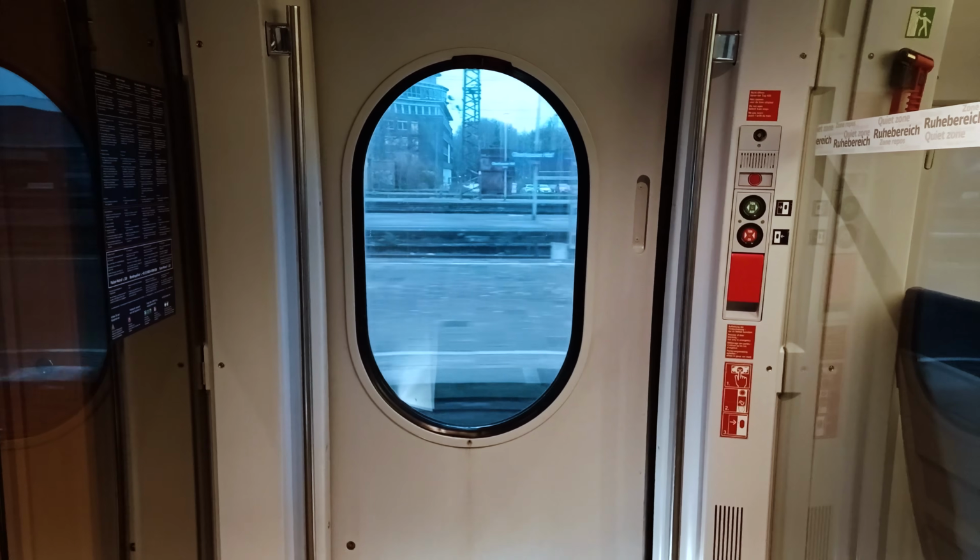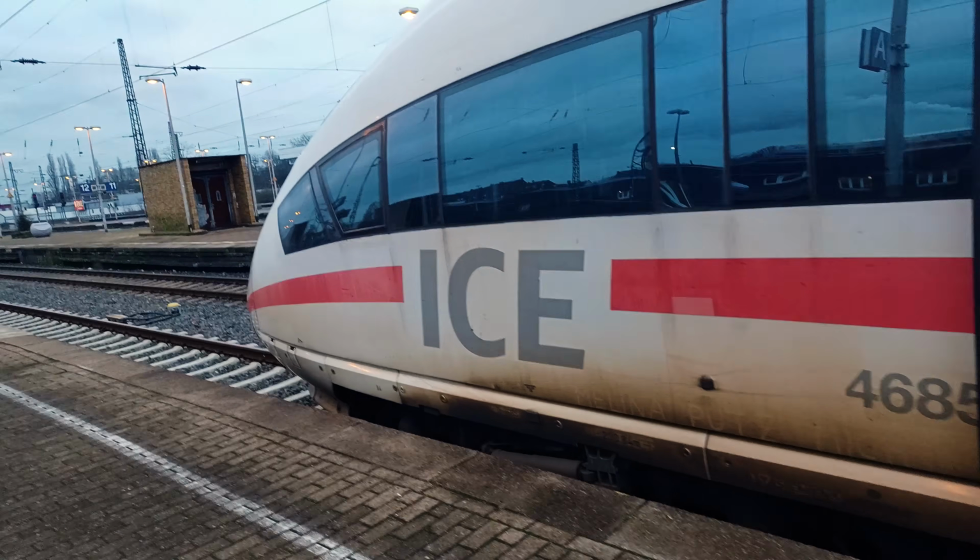Ladies and gentlemen, within a few moments this train will enter Oberhausen, the first stop in Germany for this international freight.